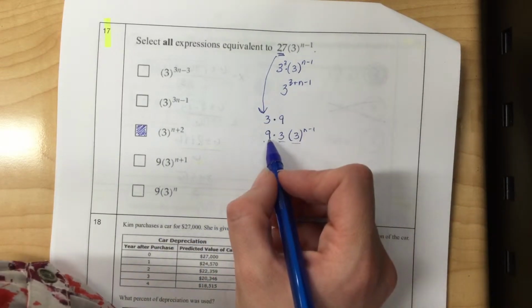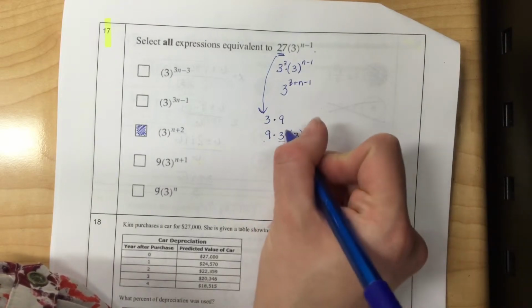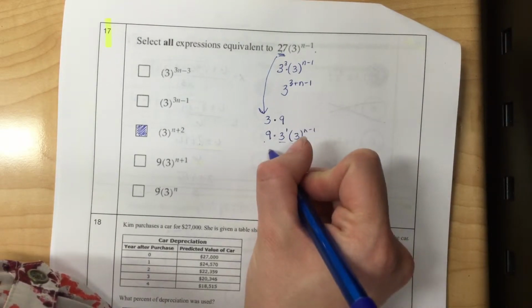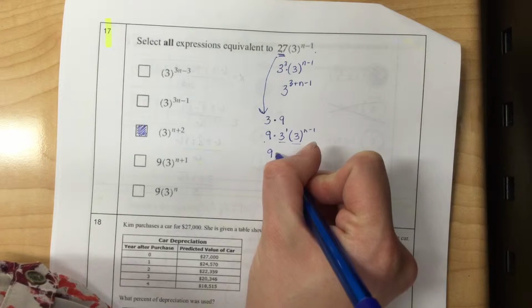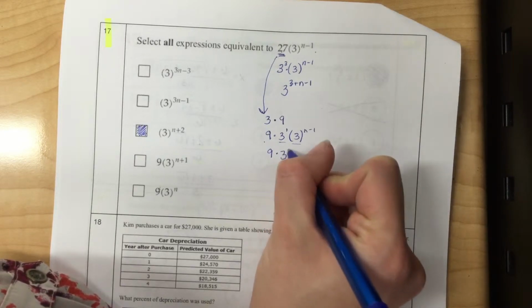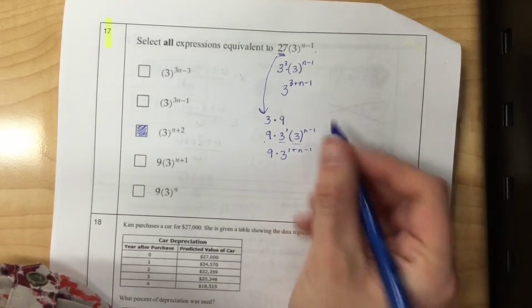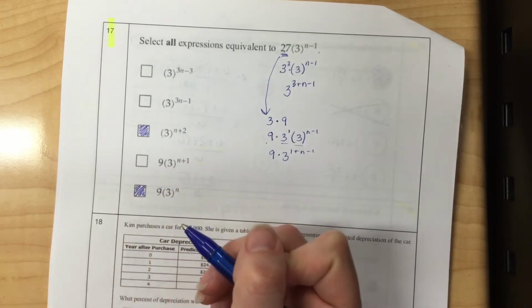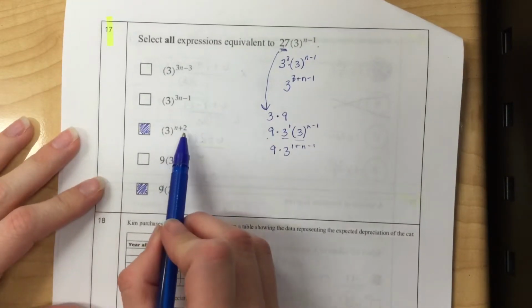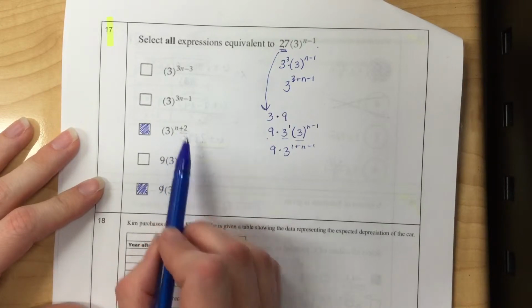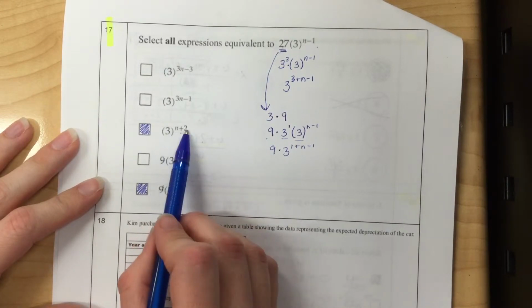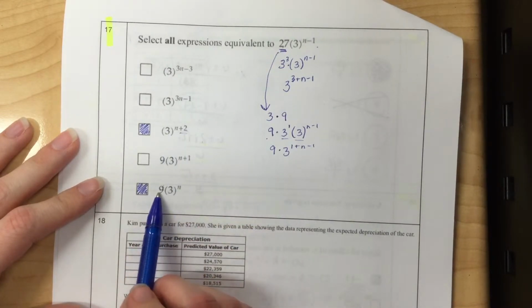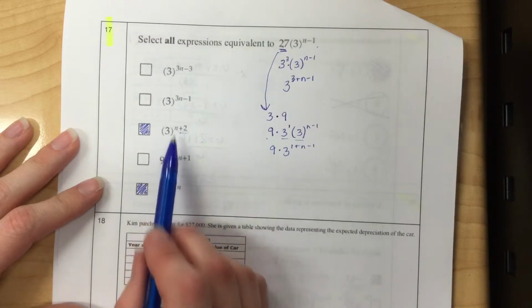So if we do that, this is 3 to the 1, so that's 9 times 3 to the 1 plus n minus 1, which is just to the n. You might also be able to recognize that 3 to the second power is 9. So if you take that 9 out, you're just left with 3 to the n.